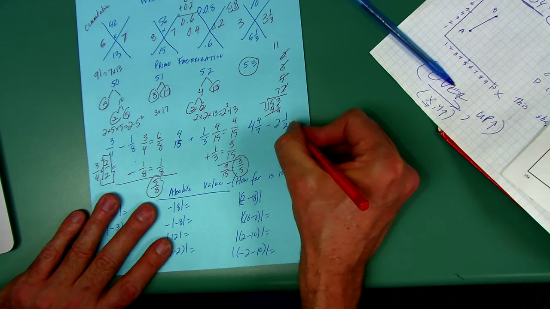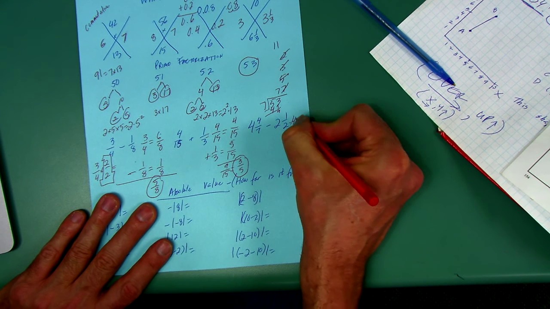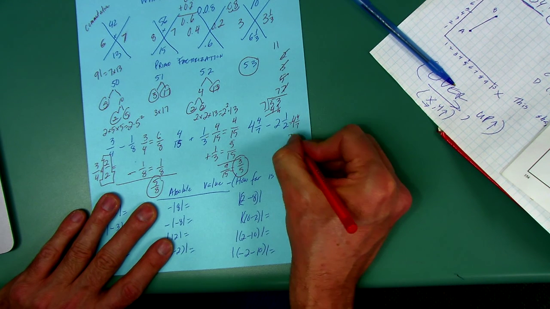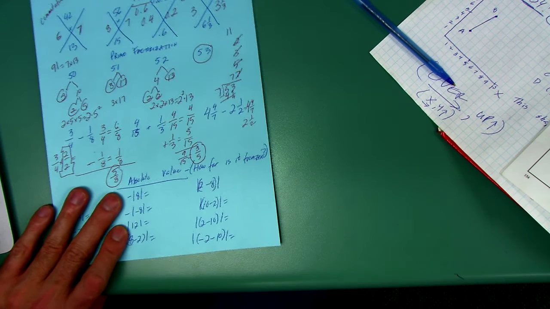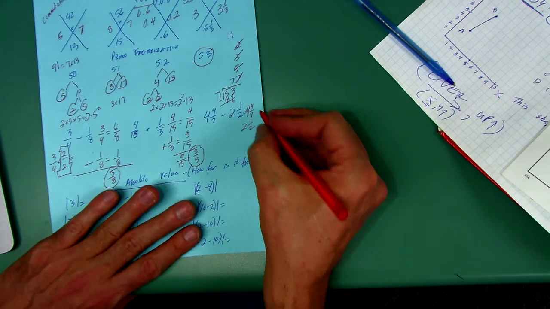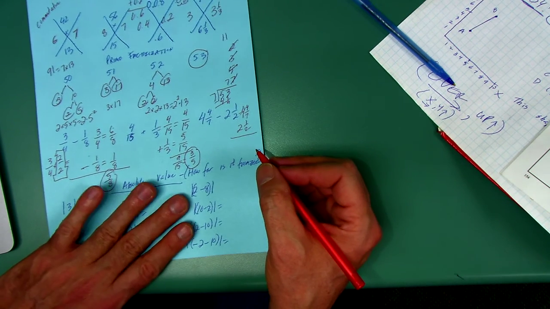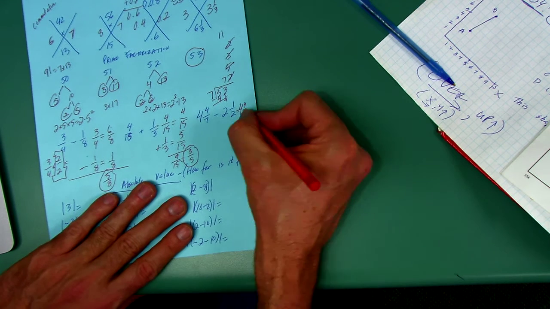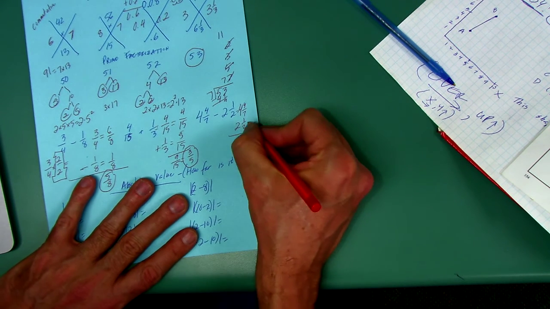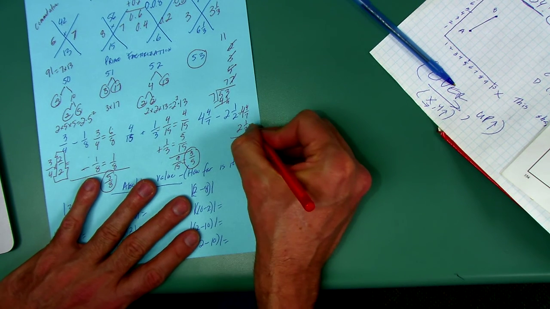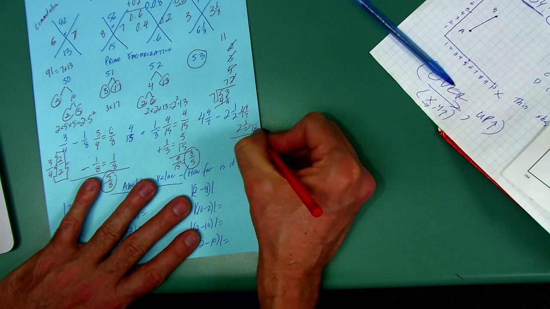Rewrite it vertically. 4 and 4/7, 2 and 1/2. Okay, now what number do 2 and 7 both go into? Well, those are both prime numbers, so I have to multiply them. 2 doesn't fit into 7, right? Because 7's prime. Nothing fits into it. So I'm changing these to 14ths. I did 2 times 7 to get 14.